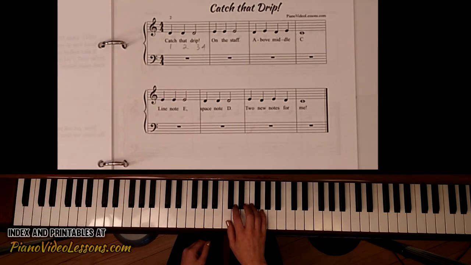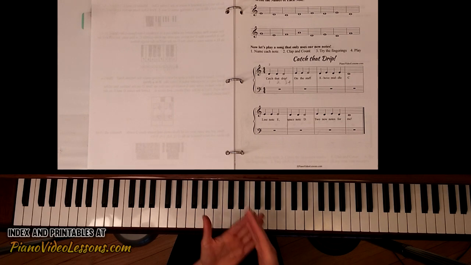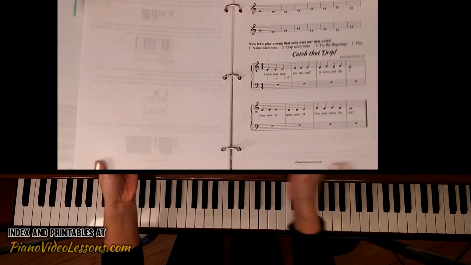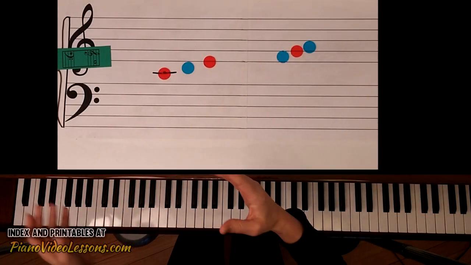And you could do it singing the words or saying the rhyme. Here we go. Catch that drip on the staff above middle C. Line note E, space note D, 2 new notes for me. Great. So practice that piece until you can play it on a nice steady beat and your fingers feel coordinated. Hopefully these pieces are moving along at a pace that's comfortable for you, but it's important always to go back and practice all the ones we've learned previously.